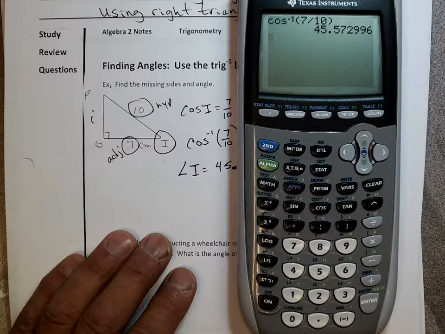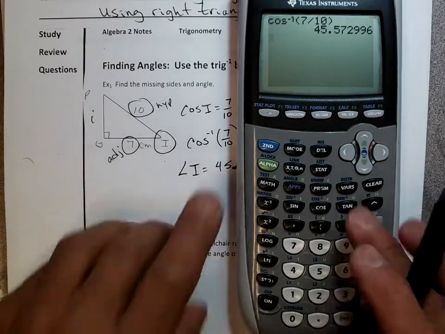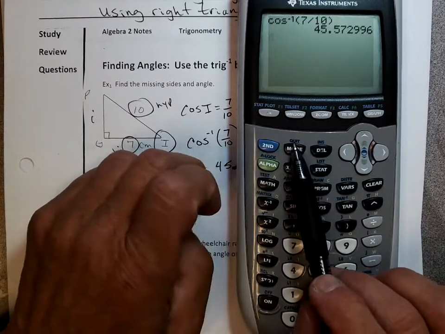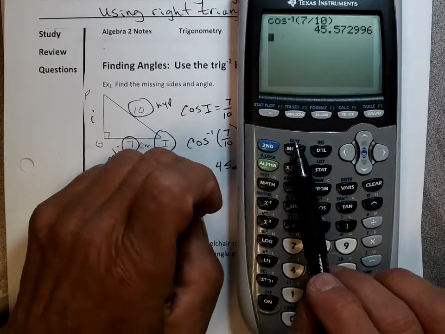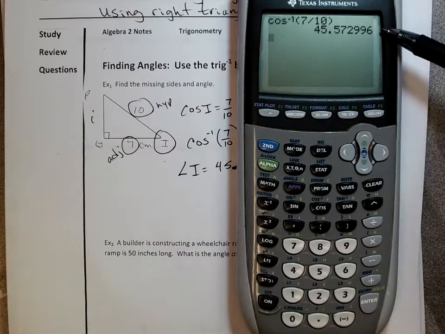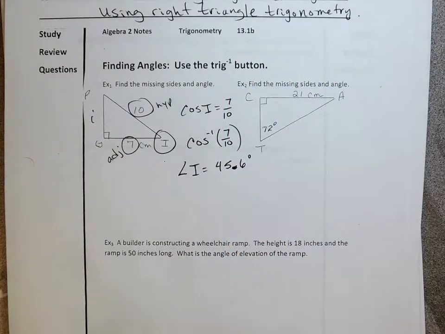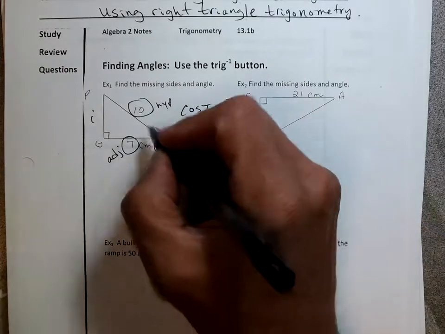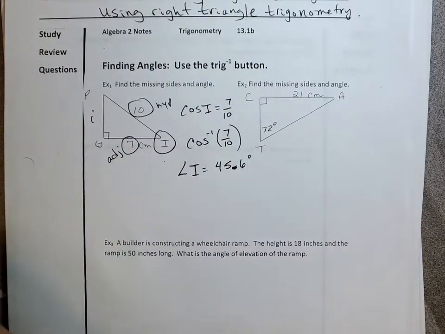Natalie, did you get it? I'm trying to go back to the screen. Oh, you want to hit second quit. Okay, Natalie, second quit. Got it? Okay, did you get that answer? I did. Good. Okay, now we have angle I, which is, I'm going to write up here, 45.6.